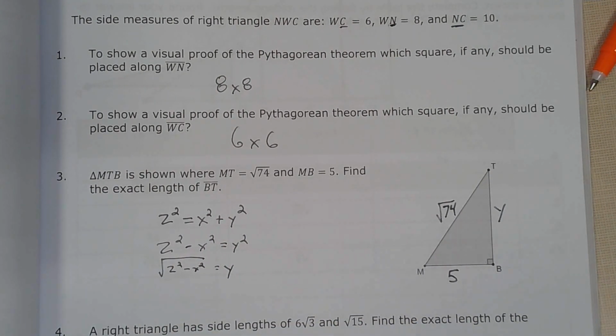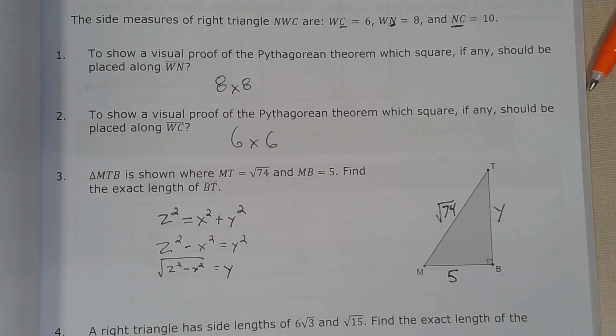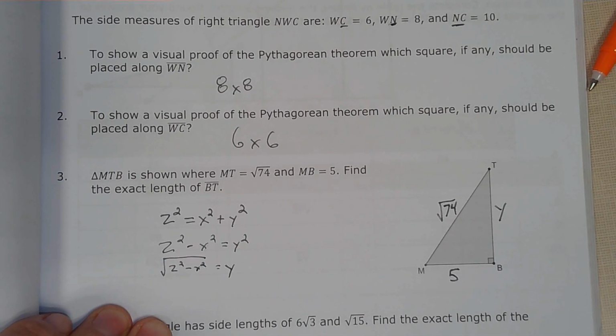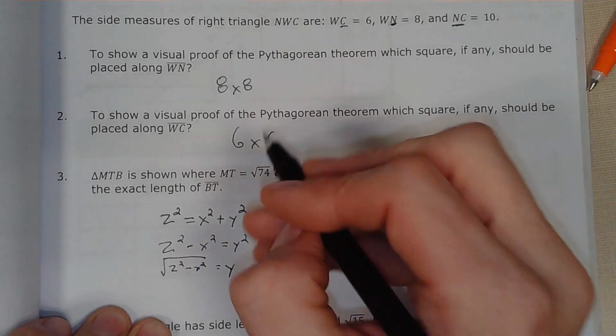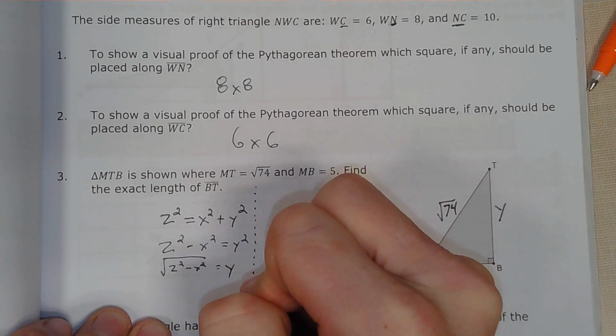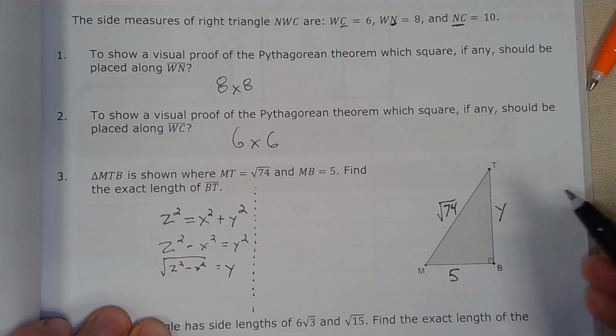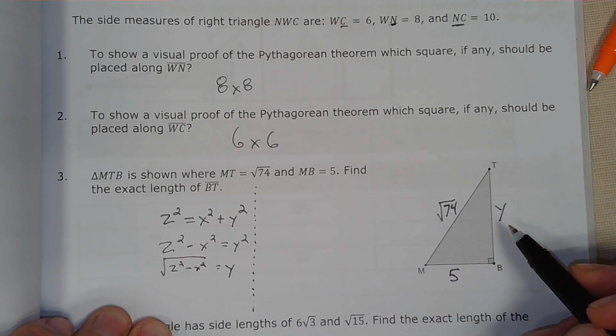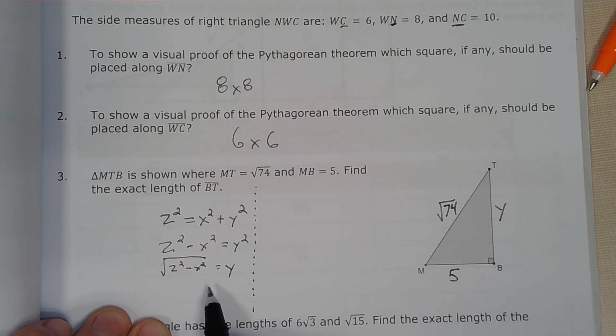That's one way to approach it. We could also plug in our values first, because that could be a little messy.